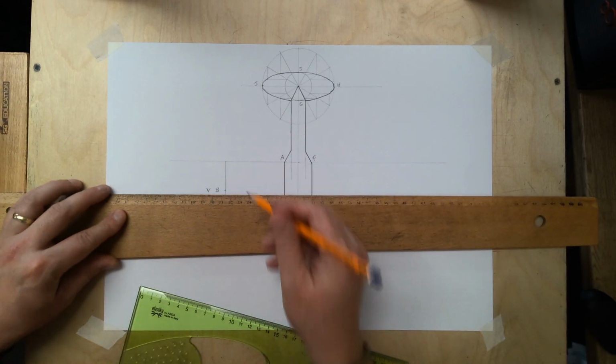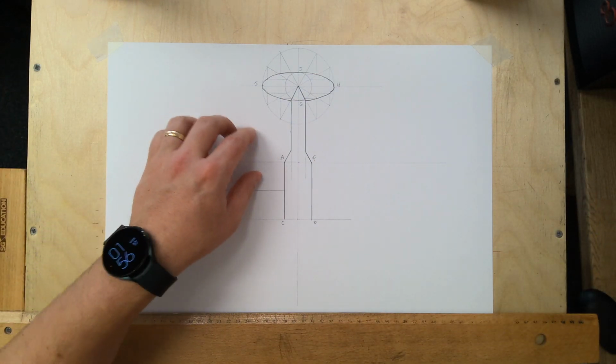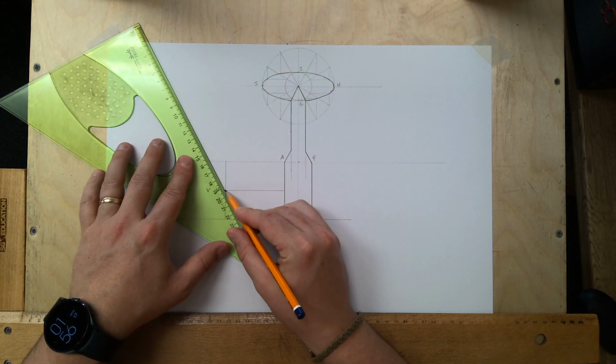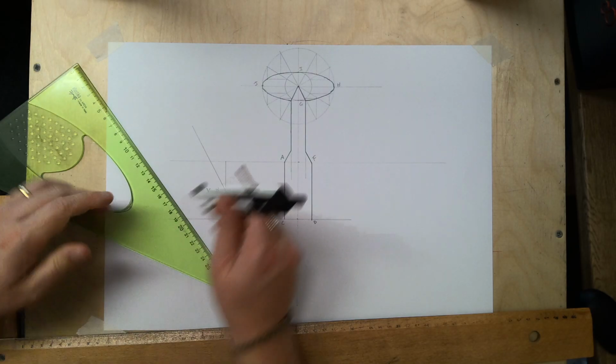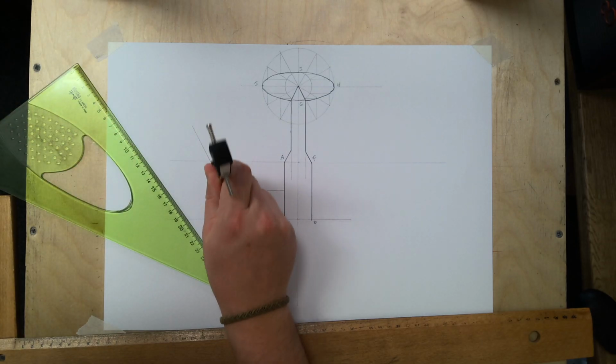Now, let's pop in this. I'm just going to divide that there. I'm going to work on this side of it here. So from the vertex, I'm going to take a line out at any angle. I'm going to get our compass, make a distance, step it out 4 times.